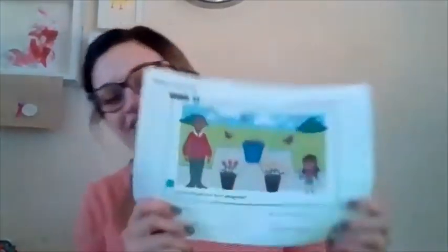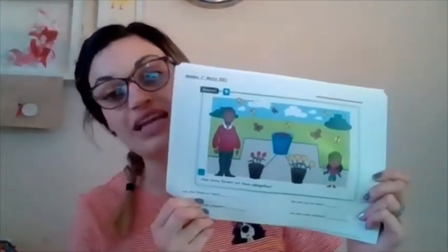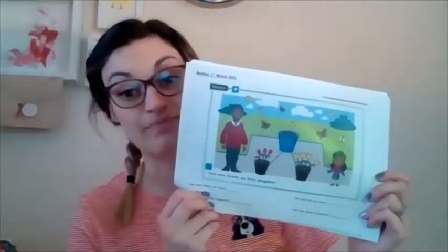Brilliant. What did you come up with? You could see people, flowers, grass, bushes, sky, clouds, pots, pavement. Did you come up with all of them? Did I miss anything? So here it is. And the first question says, how many flowers are there all together? So we're going to have a little count, aren't we? Now I'm going to grab my pen and I'm going to move my camera down so you can do it with me.